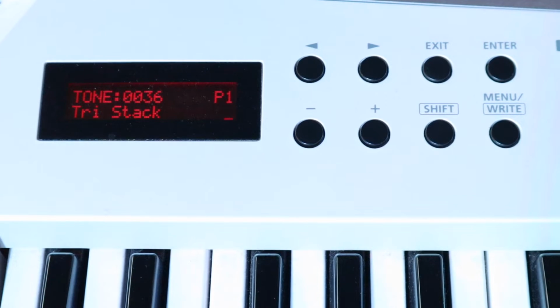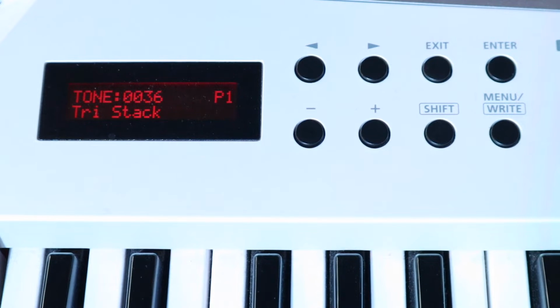And in the display you can see that it says tone. In this particular occasion it says 0036, and below that it says tri-stack, which is the name of the tone, and in the right hand corner it says P1, which is the part we're playing at the moment. If I was to press button 2, it will now change to say P2 on here, and we will be editing the part 2 sound.